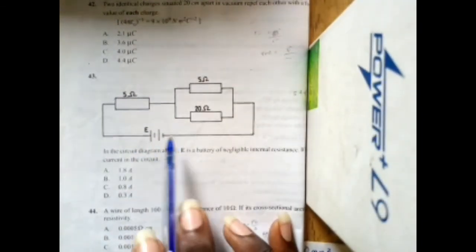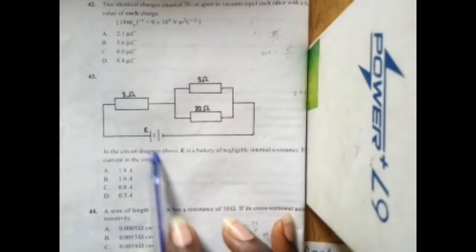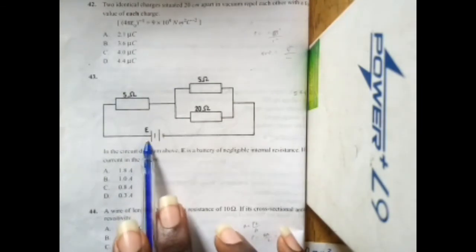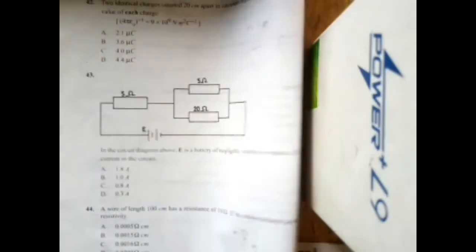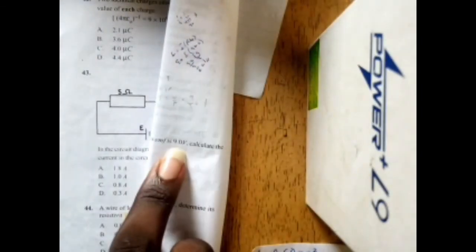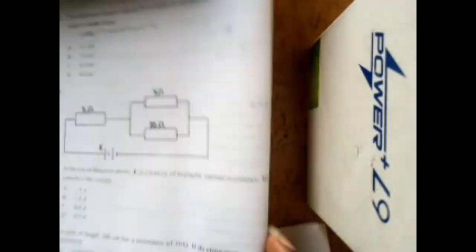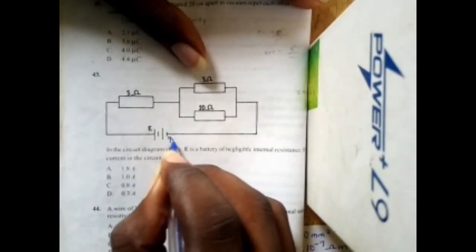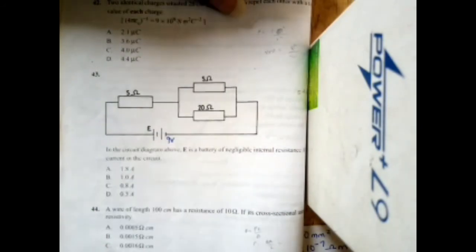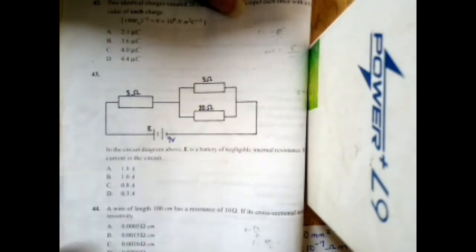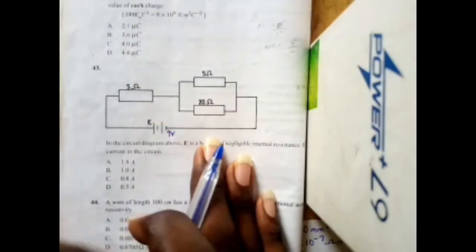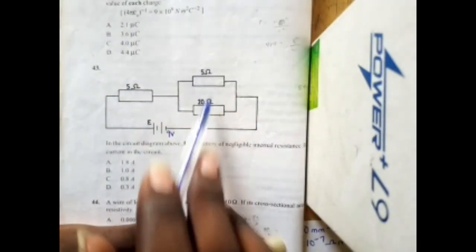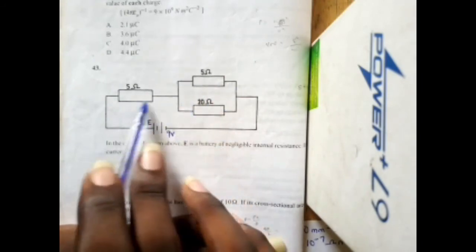It says, in the circuit diagram above, E is a battery of negligible internal resistance. Now, if the EMF is 9 volts, the internal resistance is negligible. Let's calculate the current in this circuit. Now, you have parallel connections of 5 and 20, which is connected in series to a 5 ohms resistor.